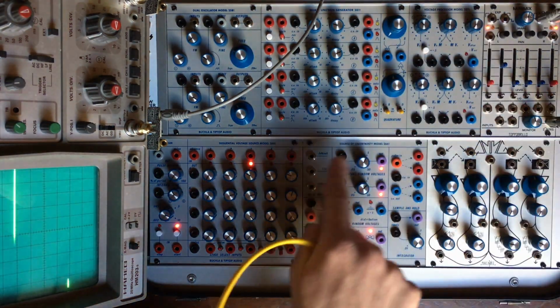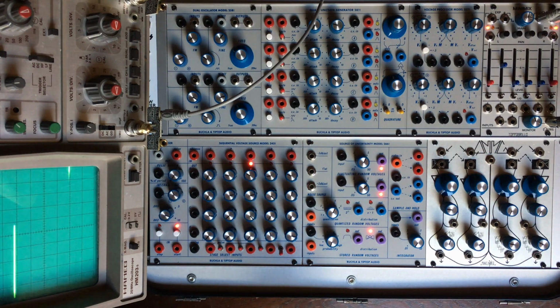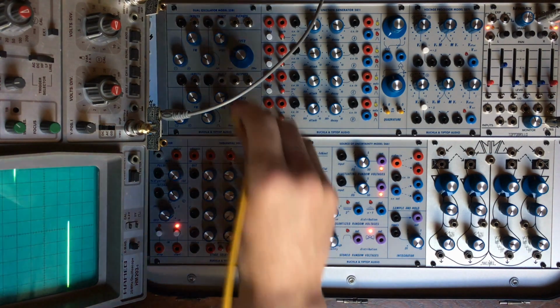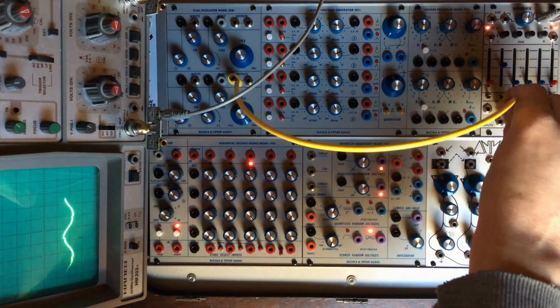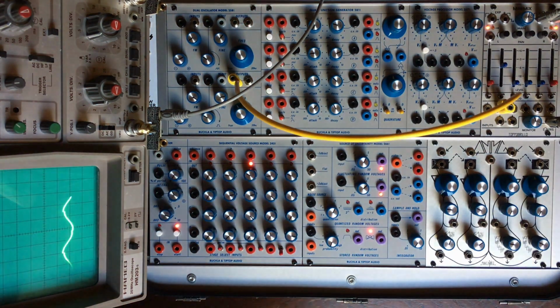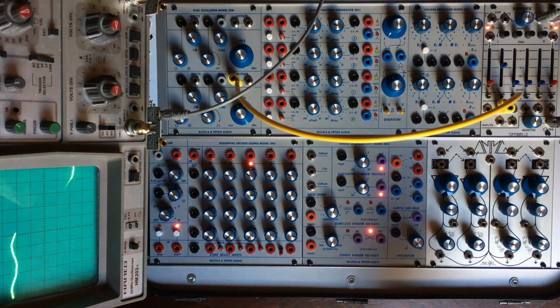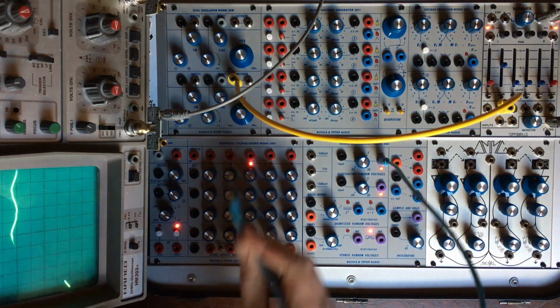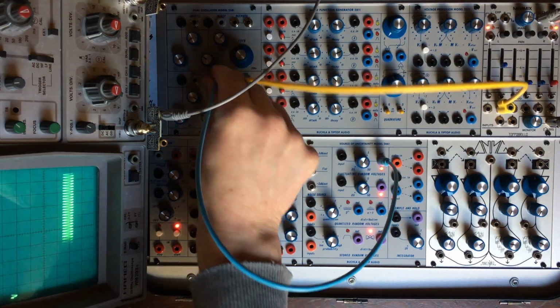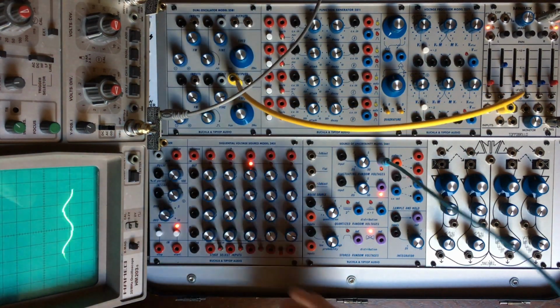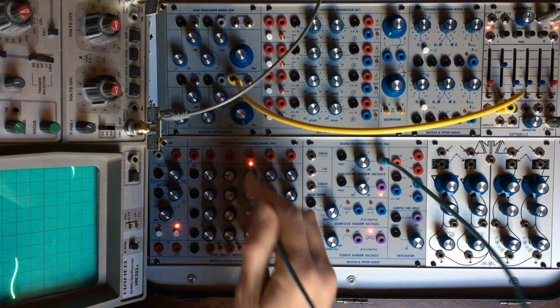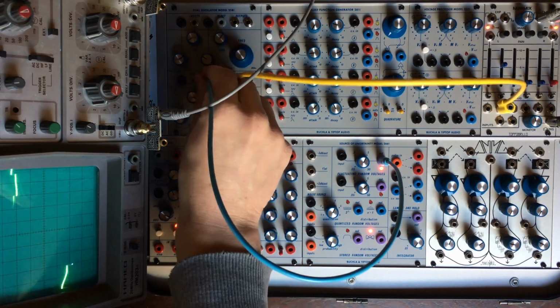Then here we have what's called the fluctuating random voltages. It's way too often demonstrated on pitch, like most random stuff, which is going to do this kind of thing no one wants to hear. I really like to use them on the wave shape here.